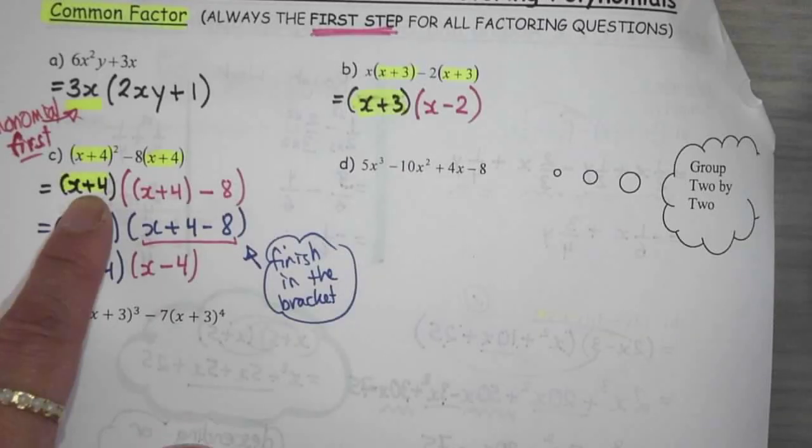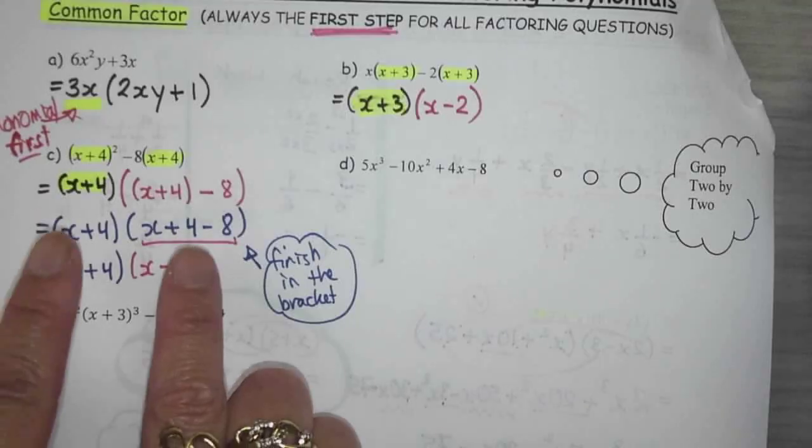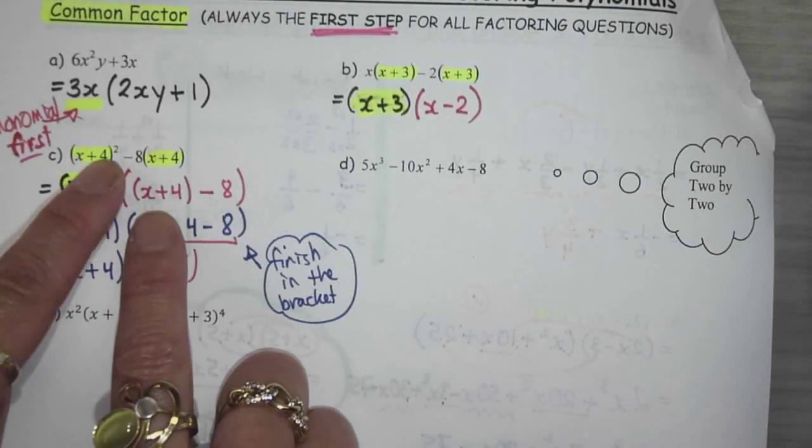Because I took one of them here and one of them there. Those 2 are the squared. So x plus 4 and x plus 4, there was 2 of them.